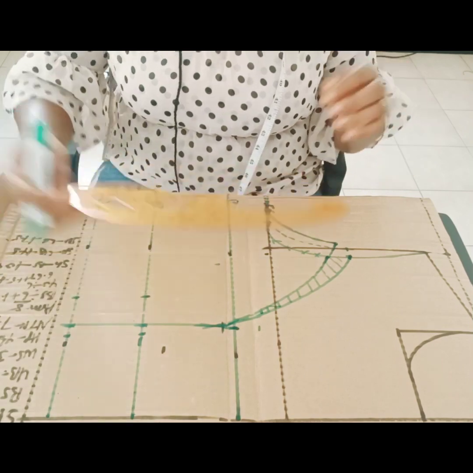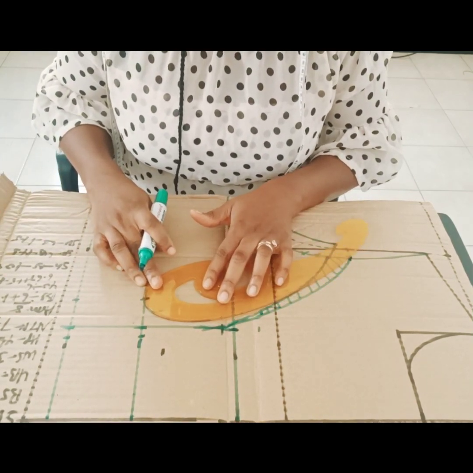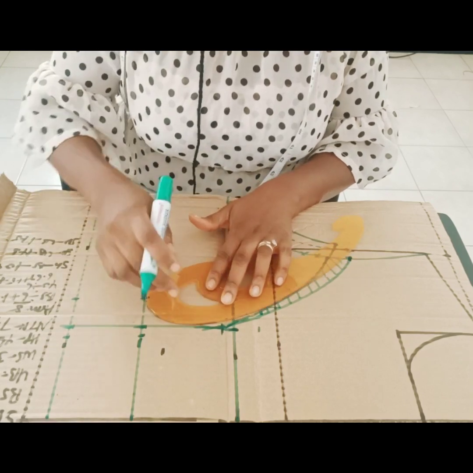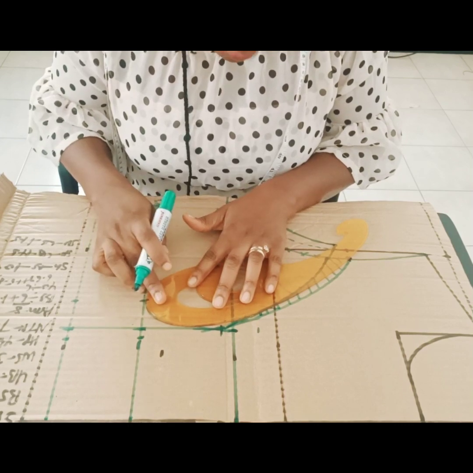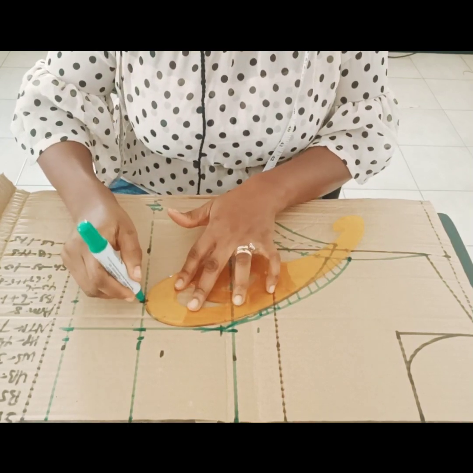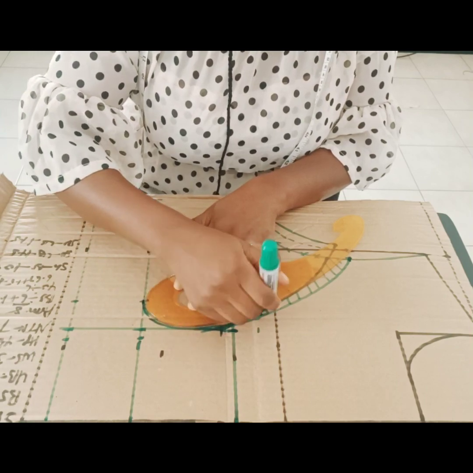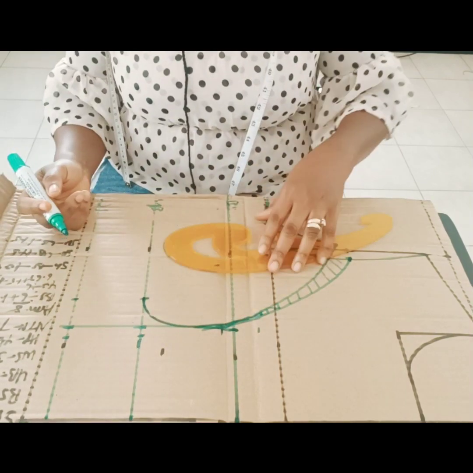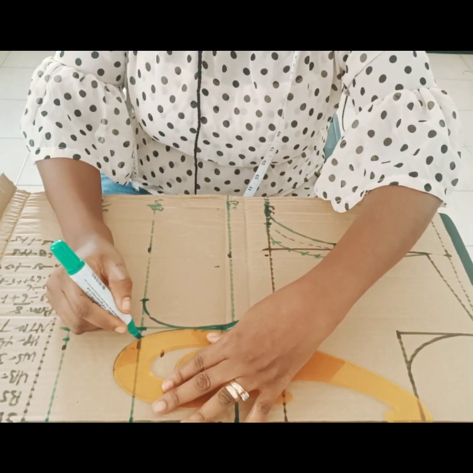First of all, I'll use a French curve to curve into the bust area, like so. And then for the 1 inch side.